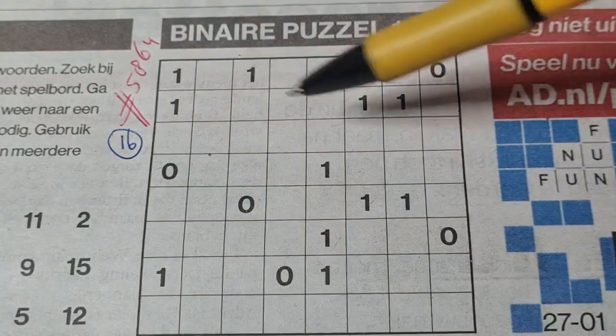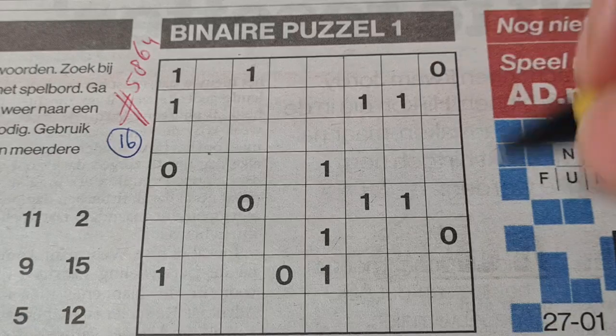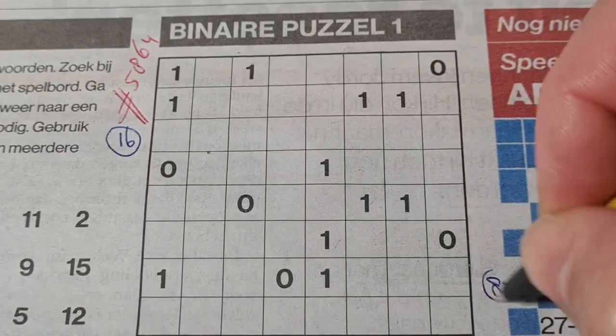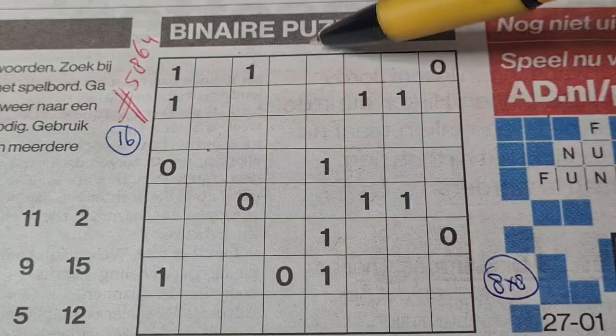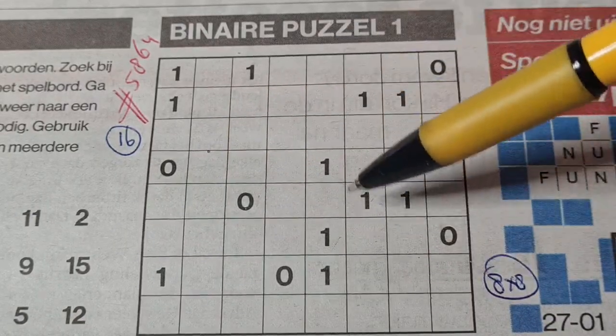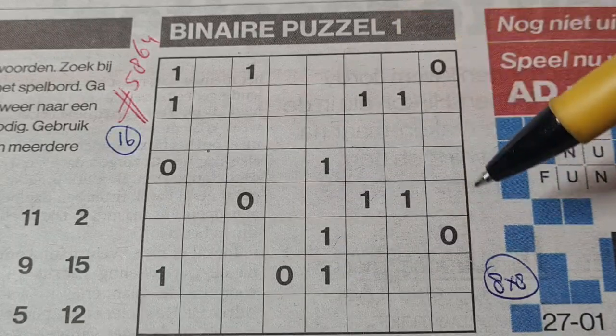What kind of binary puzzle is this one? Let me count. 1, 2, 3, 4, 5, 6, 7, 8. An 8 by 8 binary puzzle. That means in a row or in a column, there are always 4 ones and 4 O's.